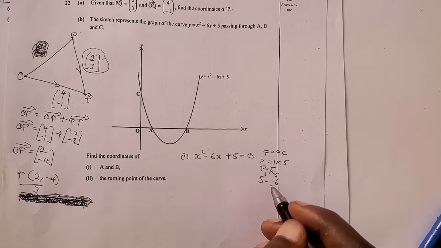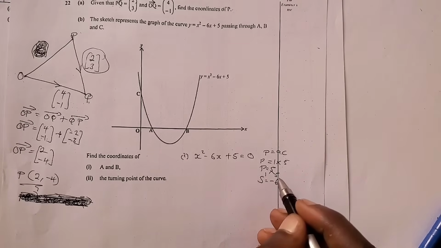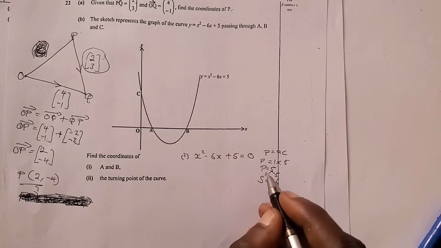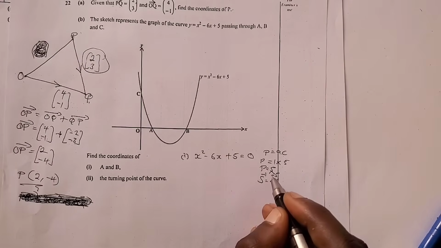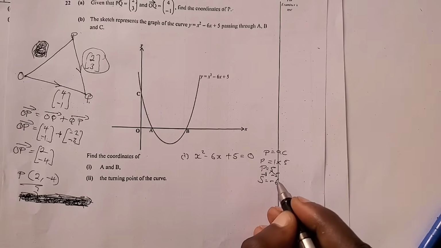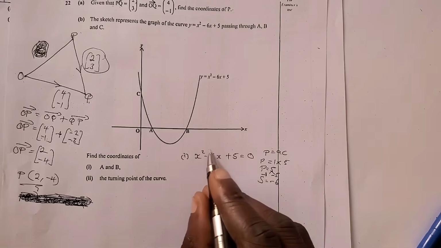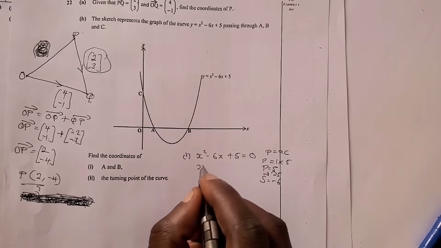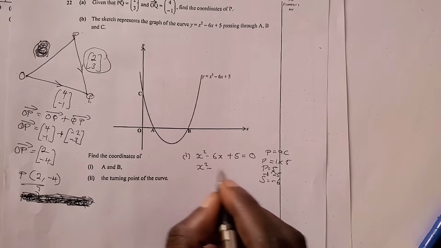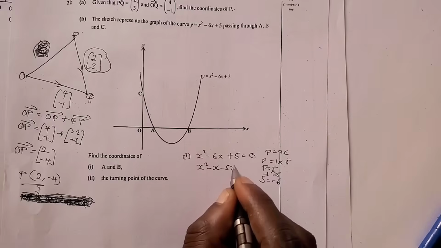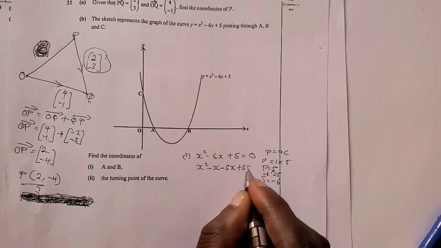Now, which one should be negative so that when you multiply, it gives us 5, and when you add, it gives us negative 6? Both should be negative. Am I right? Because negative 1 times negative 5 is positive 5. Negative 1 plus negative 5 is negative 6. So these are the factors we're going to use to split this part. So we're going to say x squared minus 1x, that's x, minus 5x plus 5 is equal to 0.